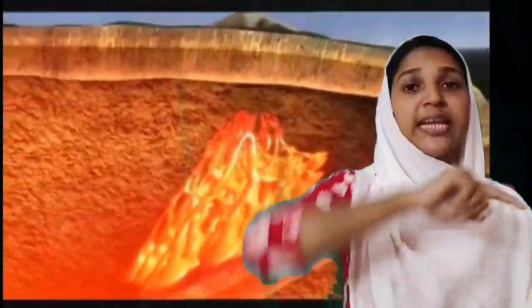Why is its movement in a circular direction, students? Because our earth is round, is it? Our earth is round, so the molten magma moves inside the earth in a circular motion, in a circular manner. Okay, so just above the mantle we have our crust, and the land area of the crust.